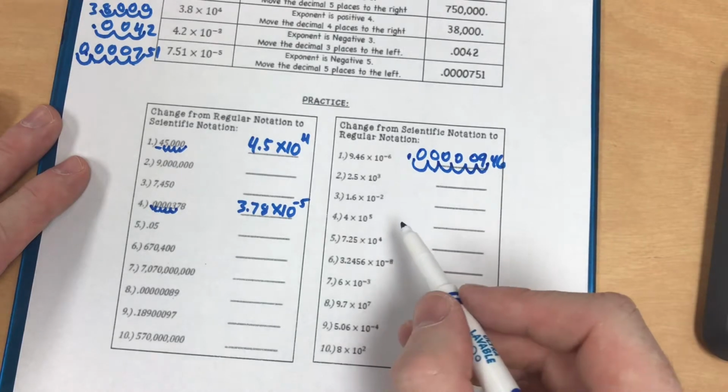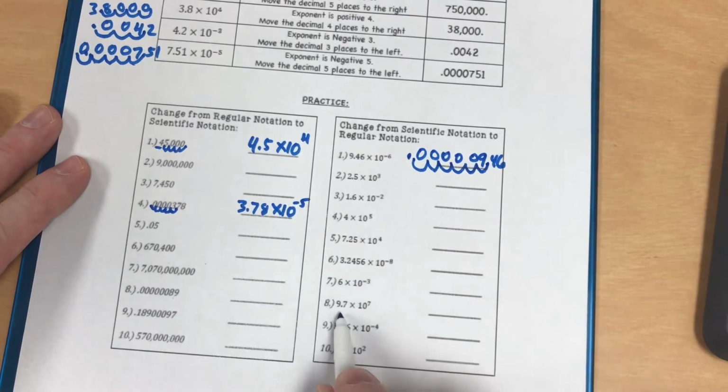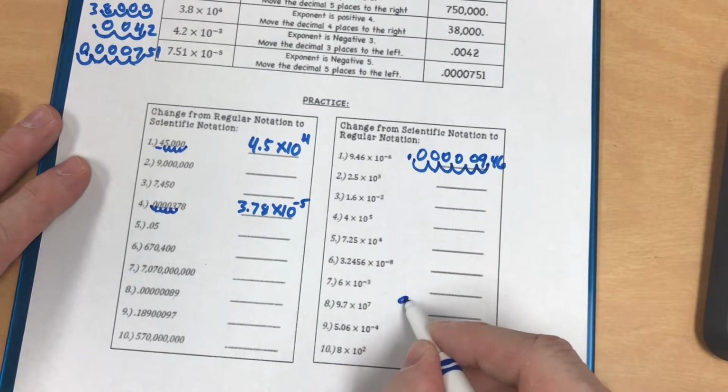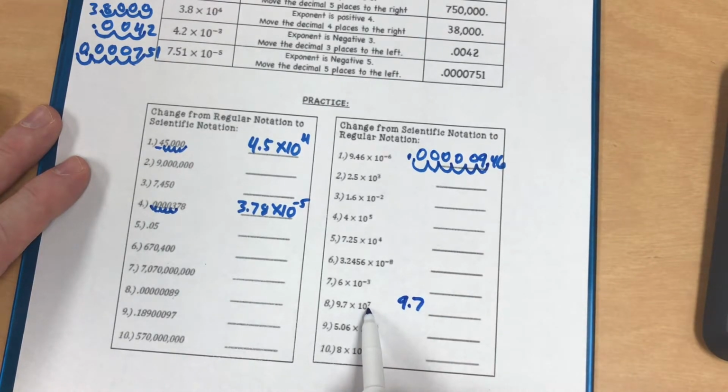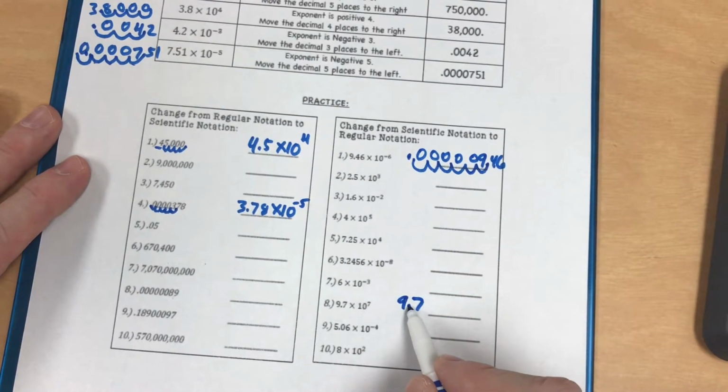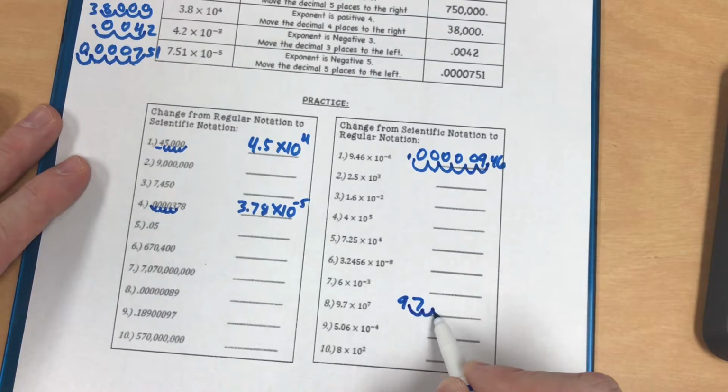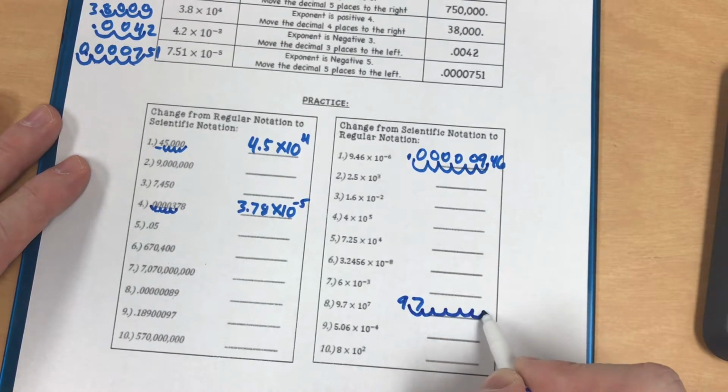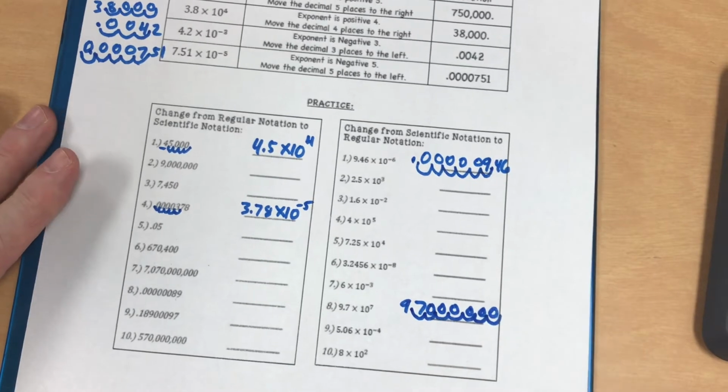Let's come down here and let's do number 8. 9.7 times 10 to the 7th. I'm going to write it a little bit over to the left side because that's a big positive exponent. I just need to move it 7 times. 1, 2, 3, 4, 5, 6, 7. And fill in the zeros.